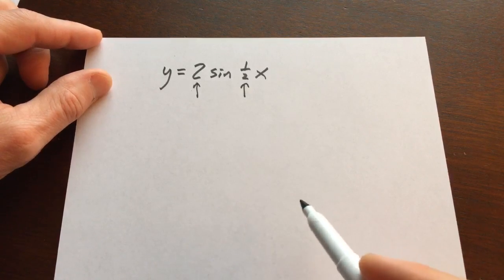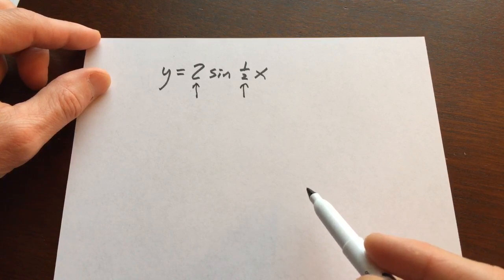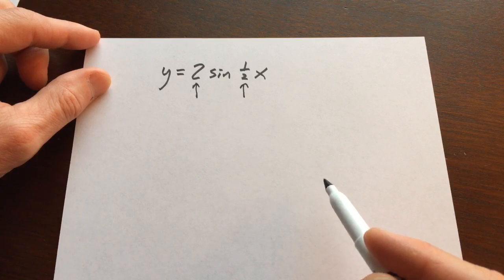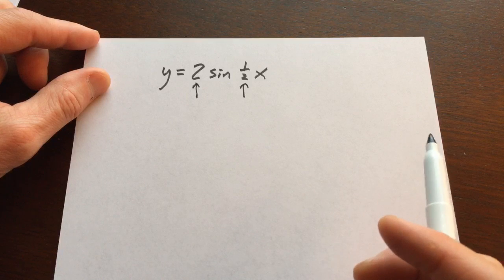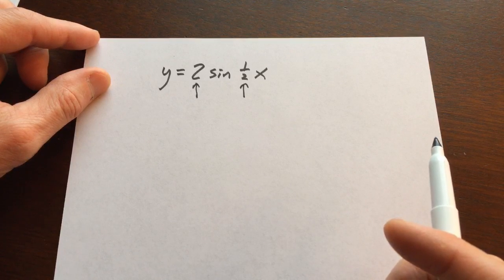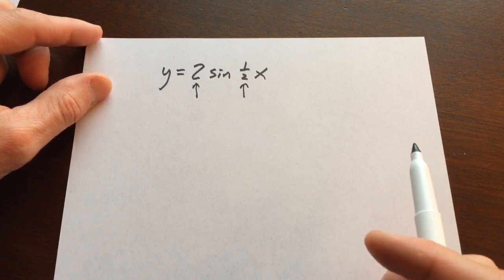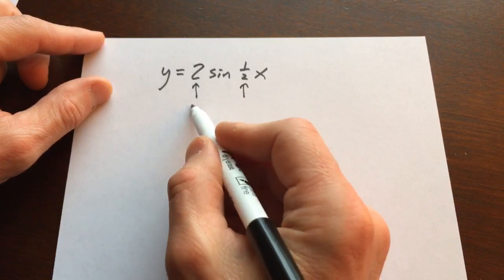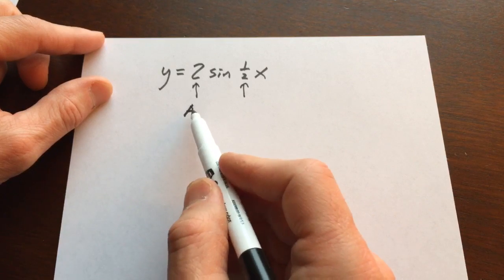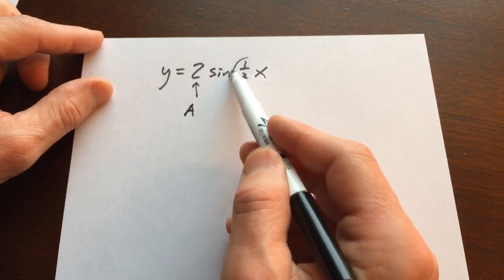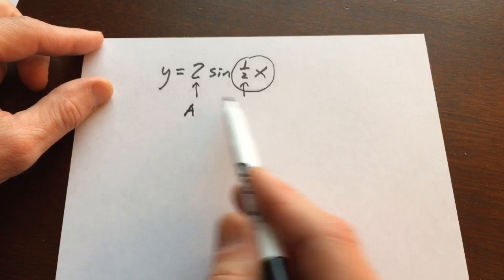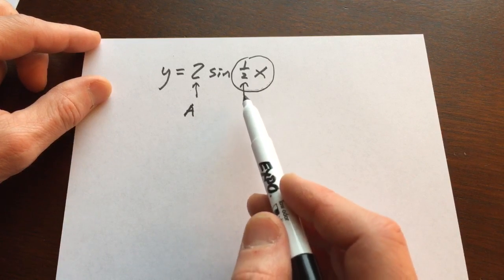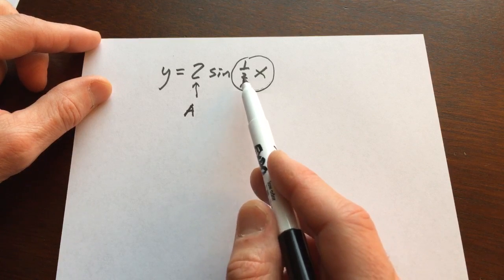Tana's saying the half is a horizontal expansion of 2, and Lexi is saying the half makes it longer, basically horizontally. Yeah, you guys are right on. The number right in front of the sine, to the left of the sine, is our amplitude. This is our vertical stretch. Whereas the number grouped with the x is going to affect the x direction, the horizontal direction, but it's actually going to have the opposite effect on the graph. Do you know what I mean? It looks like you're dividing by 2.